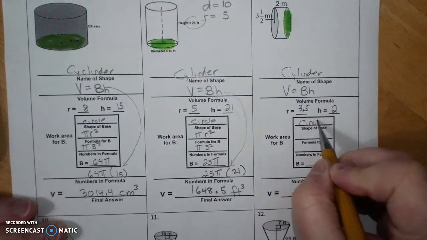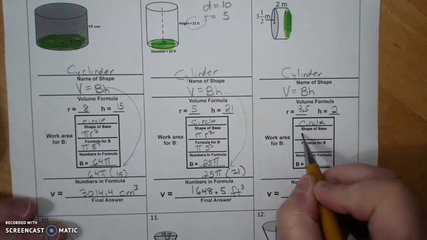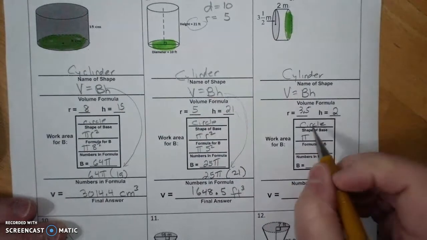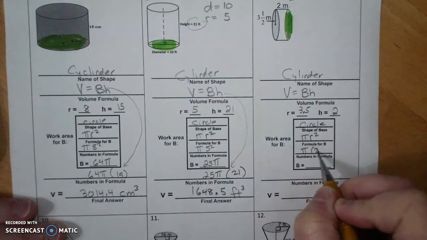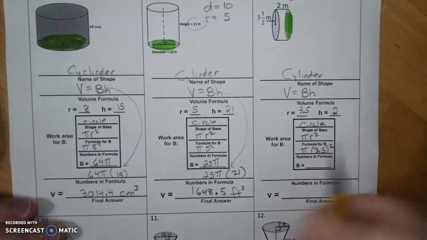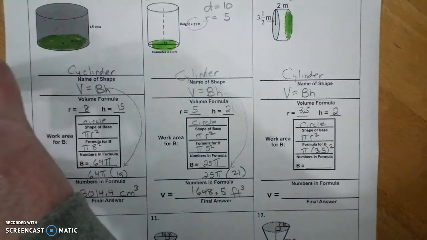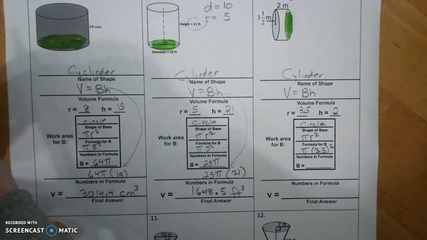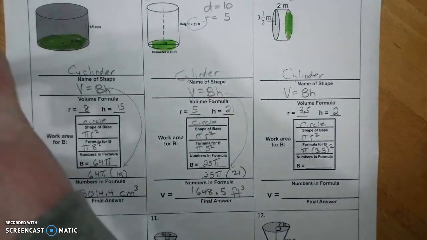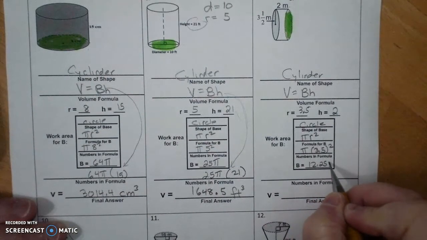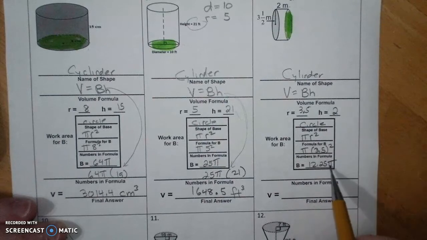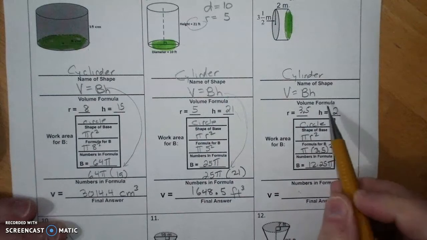Shape is a circle. Formula of the area of the base is pi r squared, which is pi times 3.5 squared, which is 12.25 pi. Notice I don't change my pi until the very end.